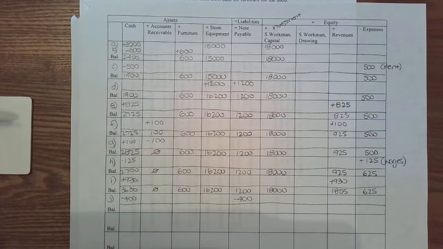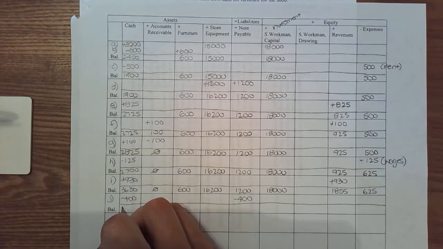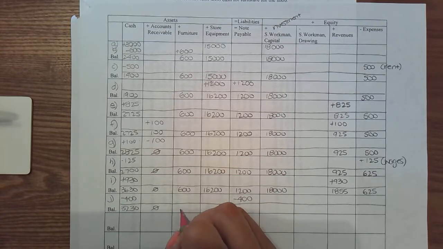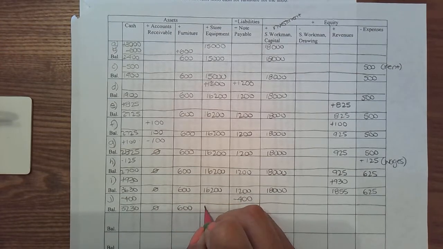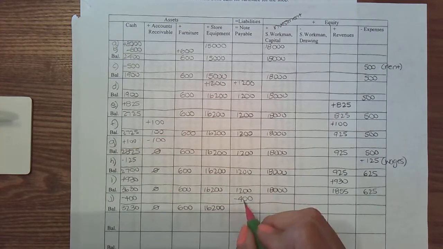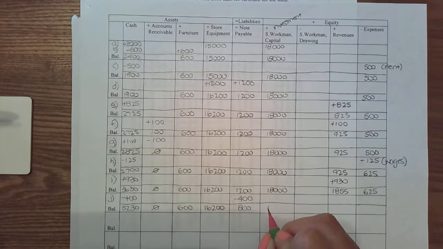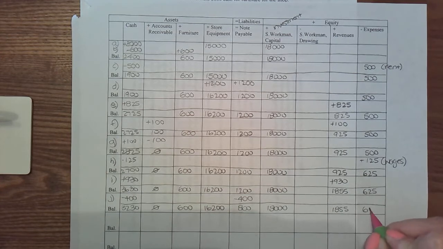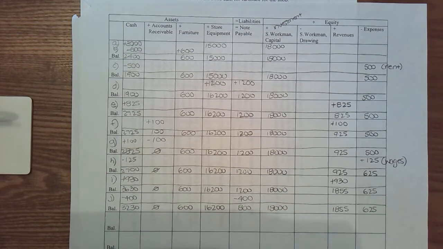Again, you don't want to add that because then it's going to look like we owe more than what we do. All right, so what do we have left in cash? $3,230. 0 in accounts receivable. $600 in furniture. $16,200 in equipment. Now on that note, we only owe $800. $18,000 in capital, $1,855 in revenue, and $625 in expenses.